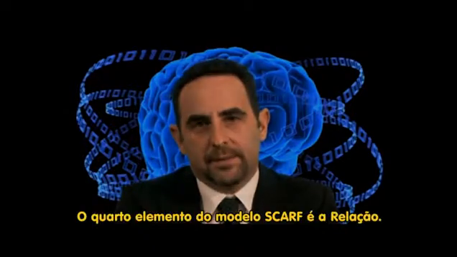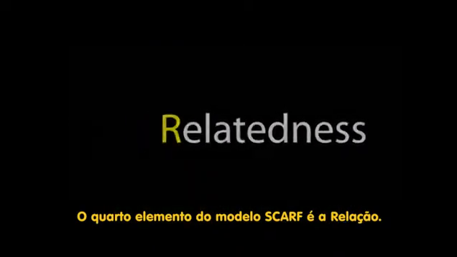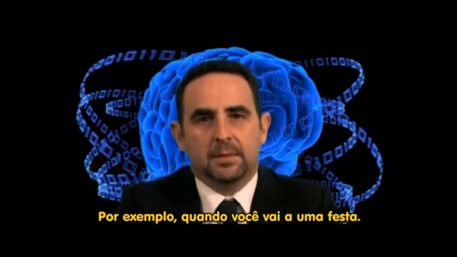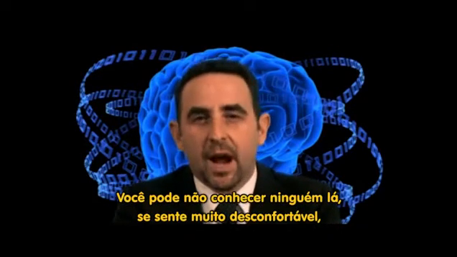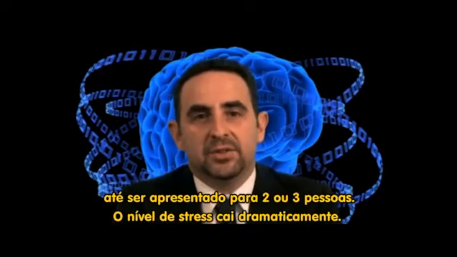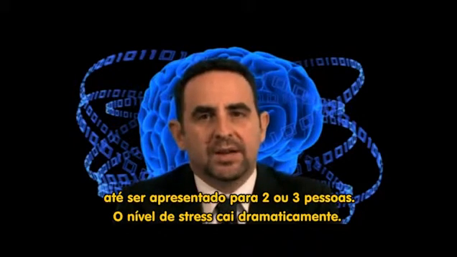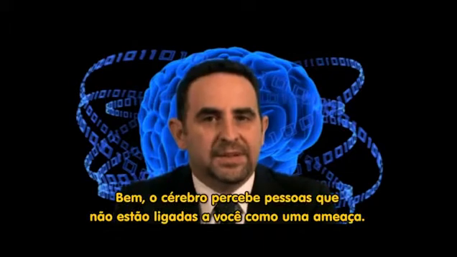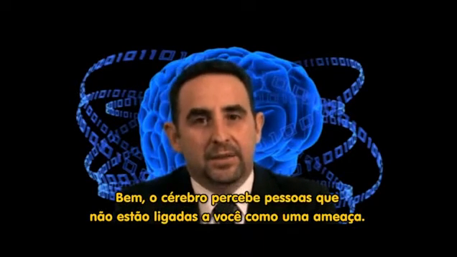The fourth element of the SCARF model is relatedness. We know that when you meet new people, your brain detects an automatic threat. For example, when you go to a party, you may not know anyone there. You feel very uncomfortable until you've been introduced to just 2 or 3 people. Your stress levels come down dramatically. What's going on here? Well, the brain perceives people that we've not connected with as a threat.